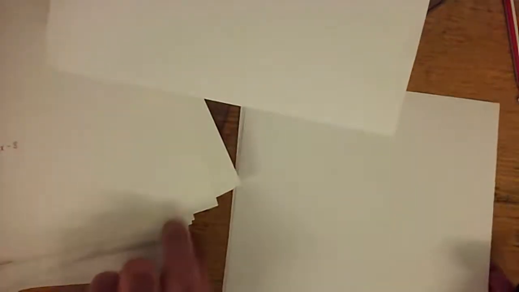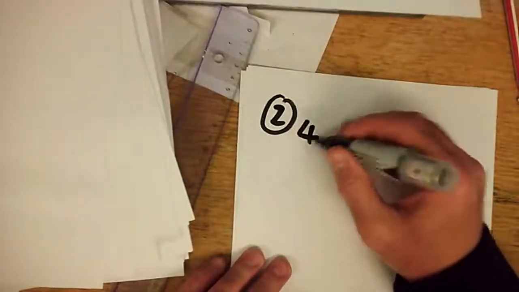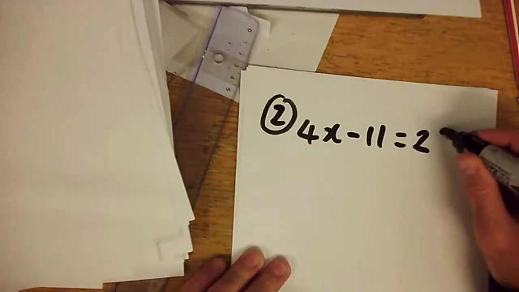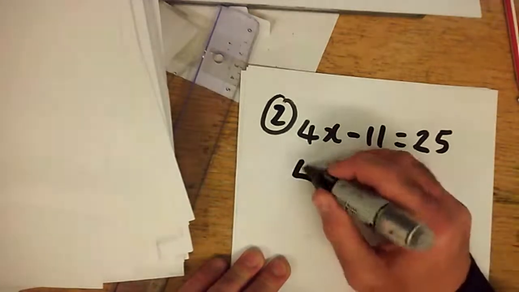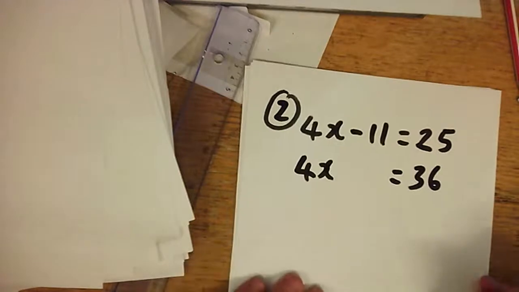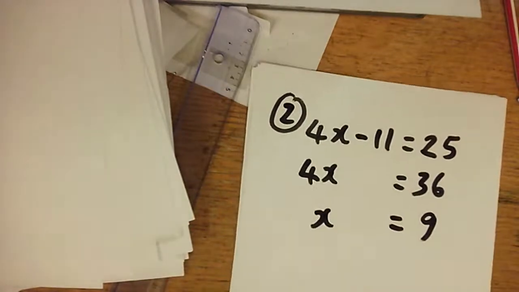I'm going through these very quickly in order to get finished by 10 past here. No viewers next door. So I'm just going to write 1 viewer next door. Question 2. 4x minus 11 equals 25. I'm going to add 11 both sides to get 4x equals 36. I'm going to divide both sides by 4 to get x equals 9.